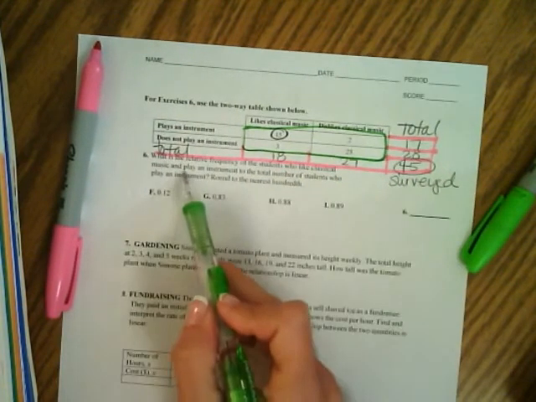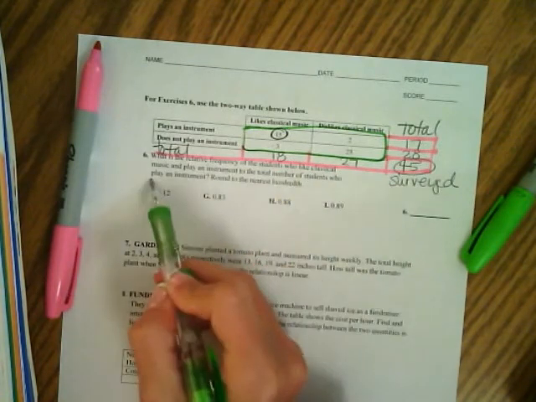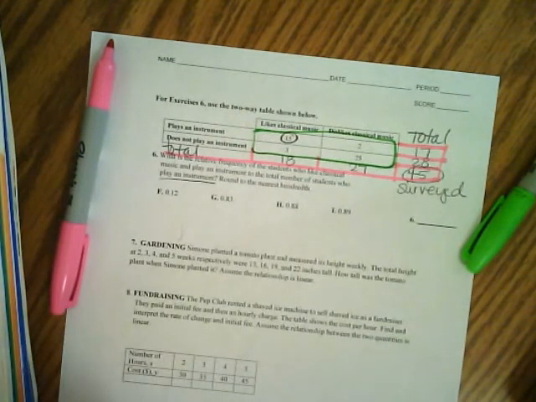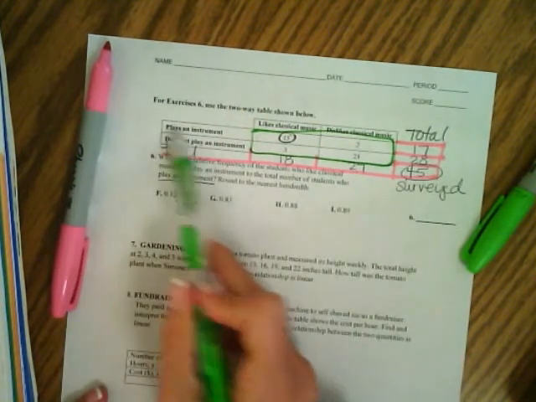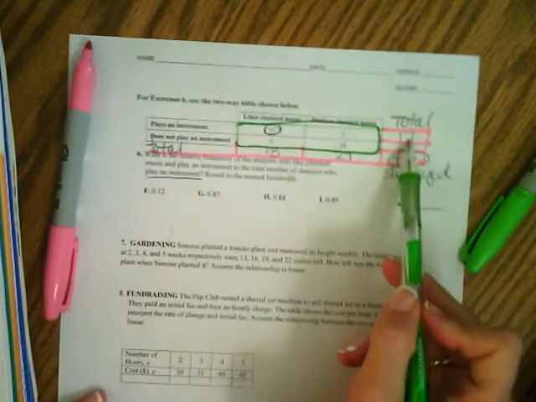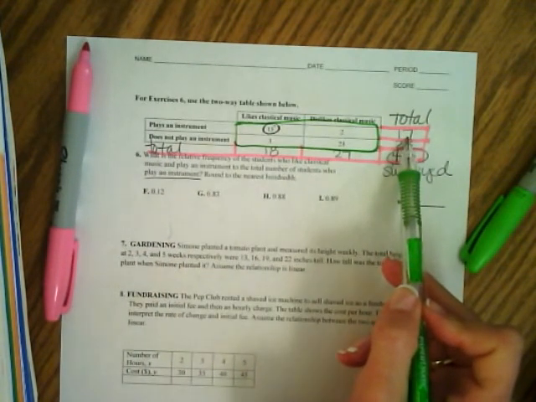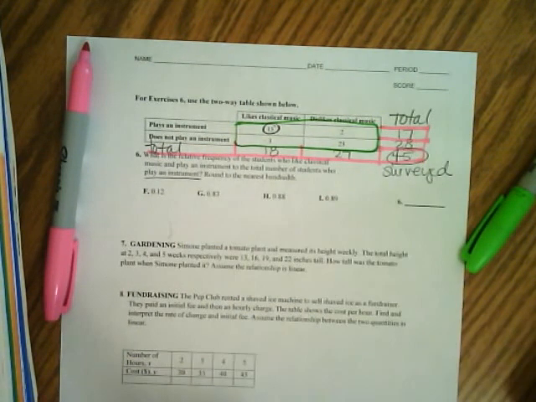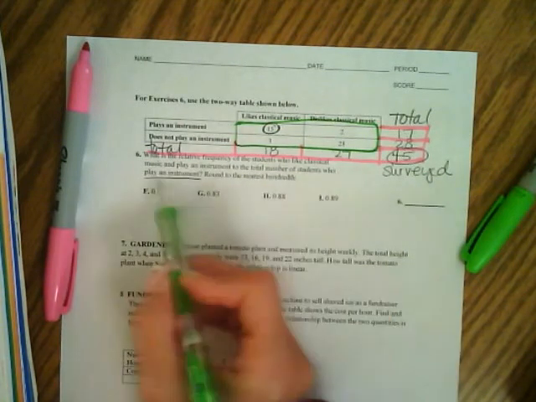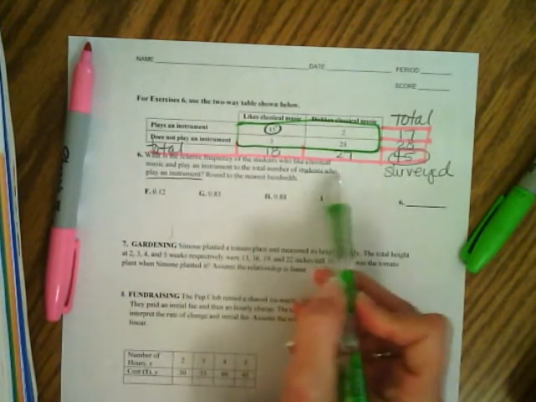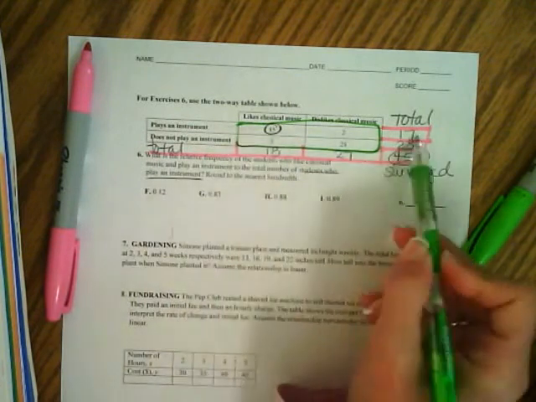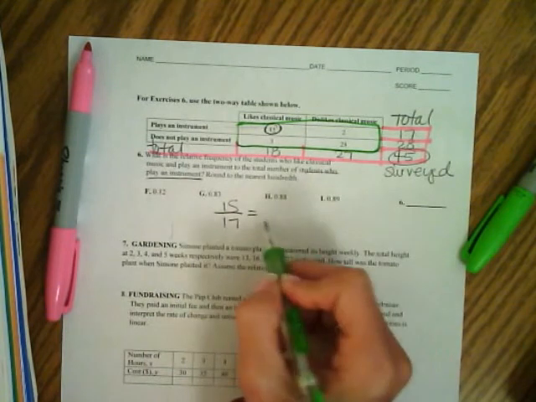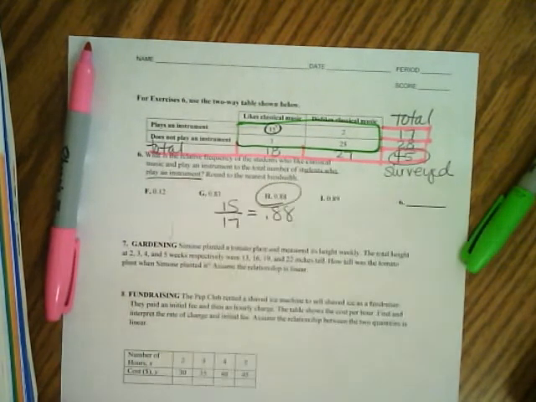So you have to finish reading the question. To the total number of students who play an instrument. So now you've got to figure out, where do I find the total number of people who play an instrument? That would be by row. So this question makes you think a little bit. The questions that we did in our textbook said by row, by column. Now I'm telling you, I'm looking at those who play an instrument. So I'm looking right here. So it's 15 out of 17, which then is 0.88.